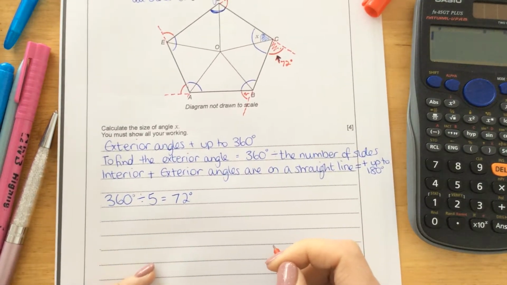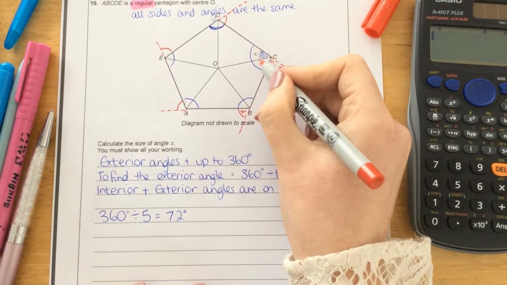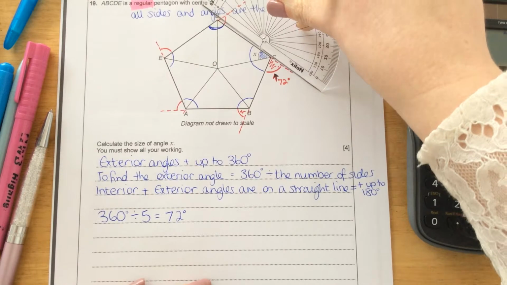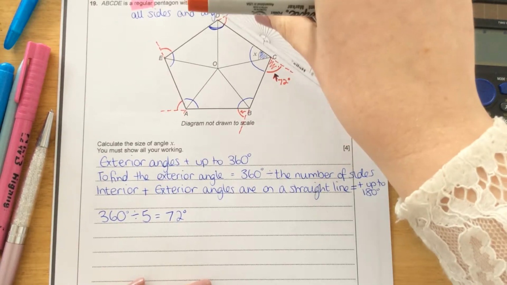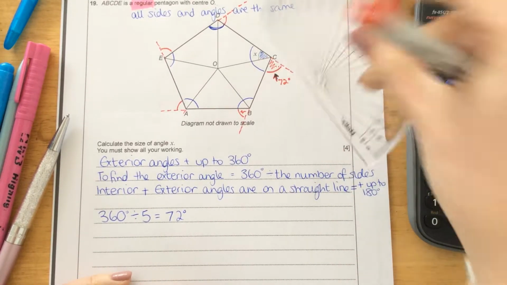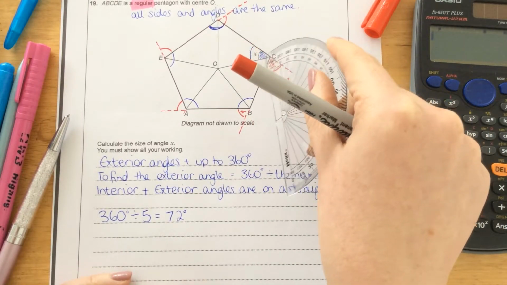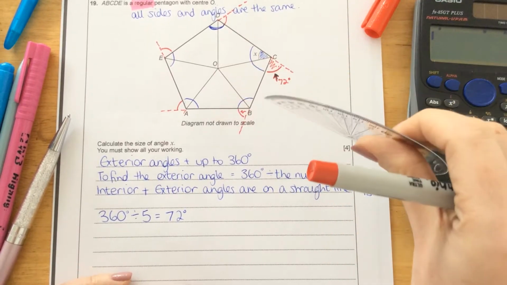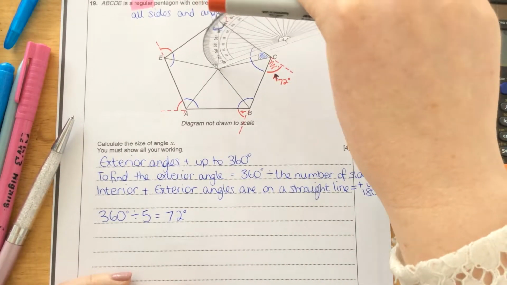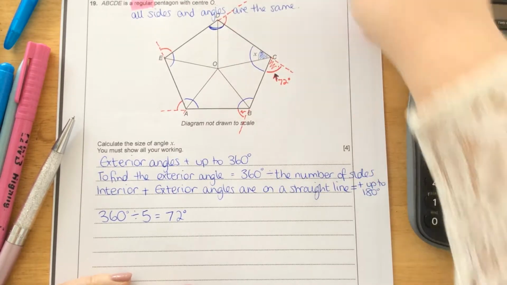The other rule that we need to know about interior and exterior angles is that the interior, the blue angle, and the exterior are actually sitting on a straight line. So we know the rule, angles on a straight line add up to 180. So this blue angle and that red angle must add up to 180. The only problem is X is exactly half of that blue angle. We know it's half of the blue angle because this is in the centre. This line is going to the centre of the pentagon, so therefore it's going to end up cutting that vertex there directly in half.